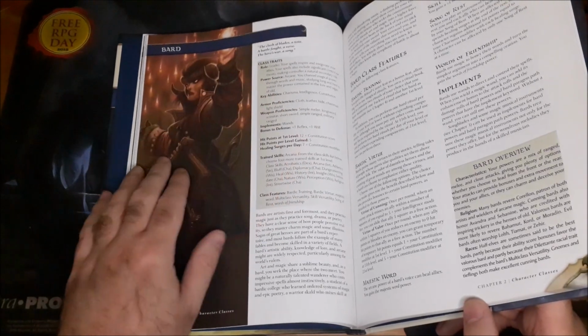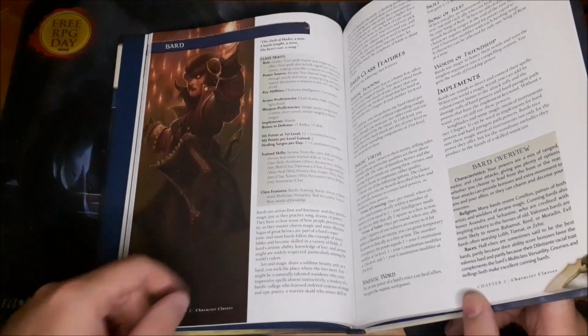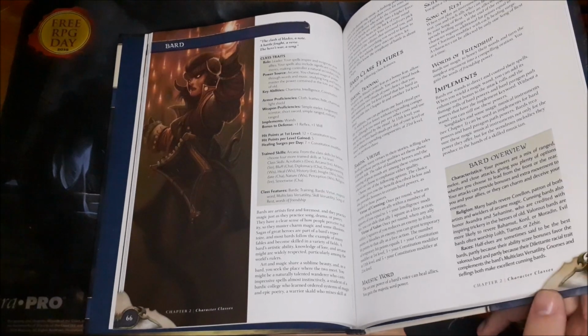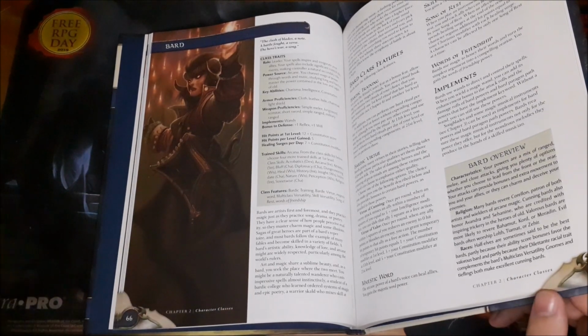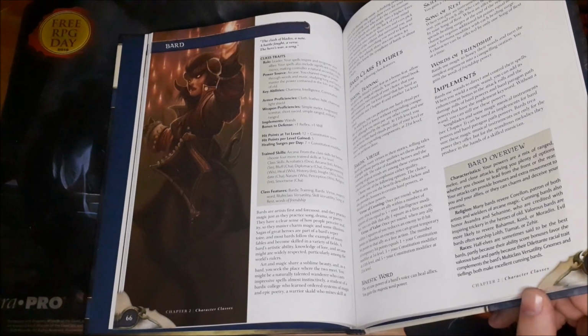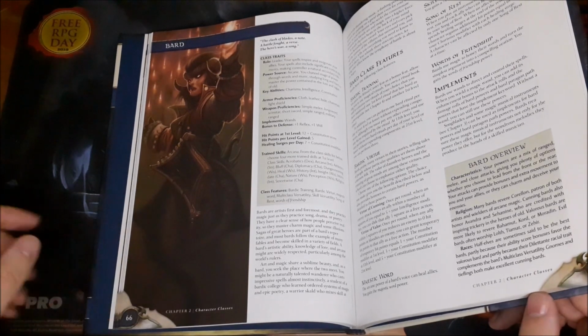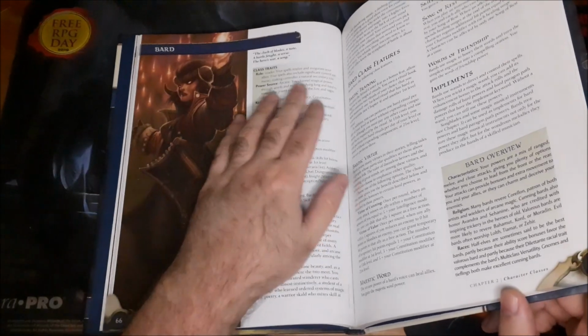So the role of the Bard is a leader, meaning that they have things that can heal as well as increase their allies' abilities in combat, like attack bonuses, or they can make it easier to target certain creatures by lowering their defenses, things like that.